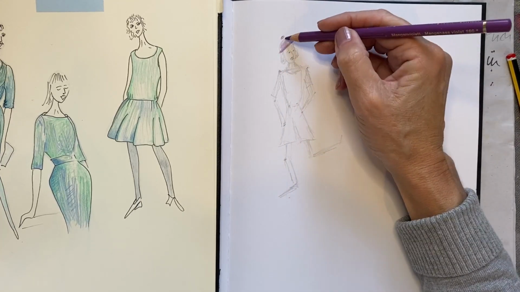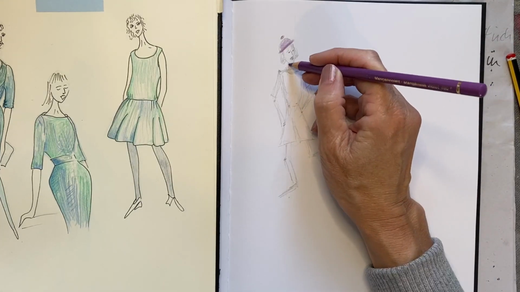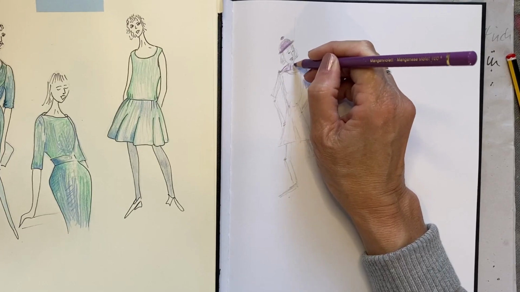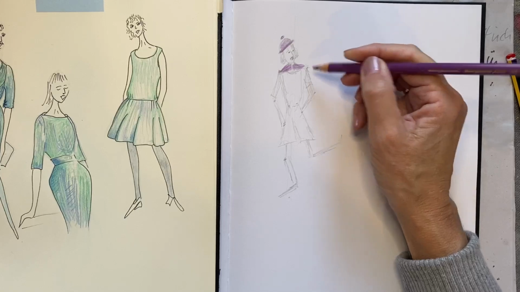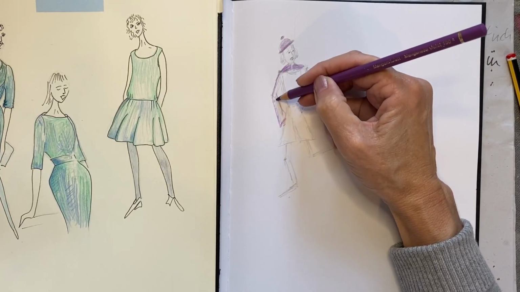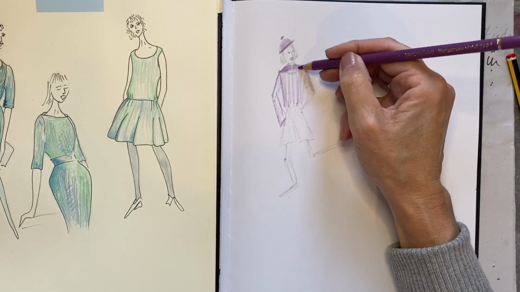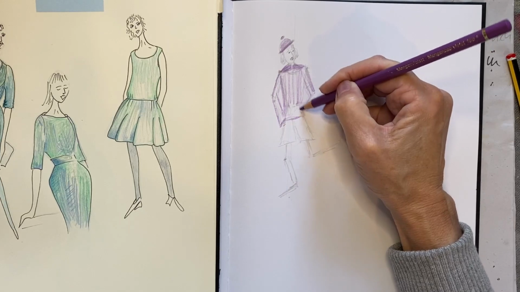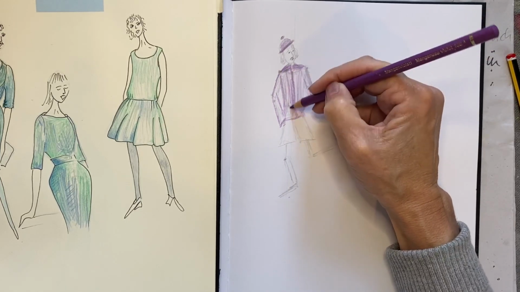But once you really start getting into it, and the more you practice, the better you're going to get. I'm going to put in a little collar here, I think. Actually, I'm going to make this into a coat. Let's have this as a coat over here with her little shorts.